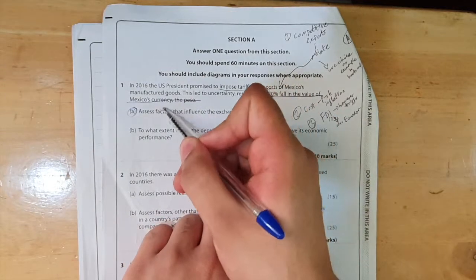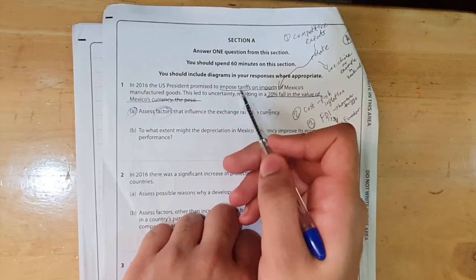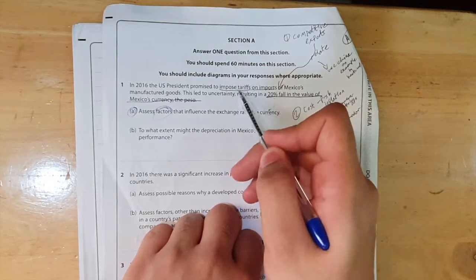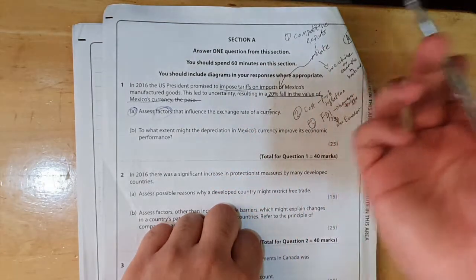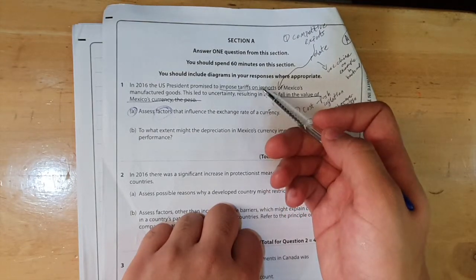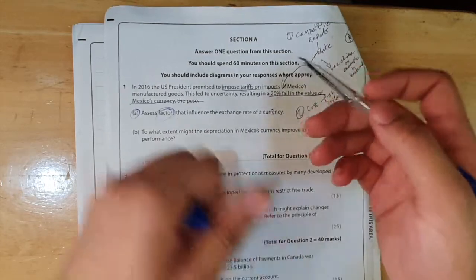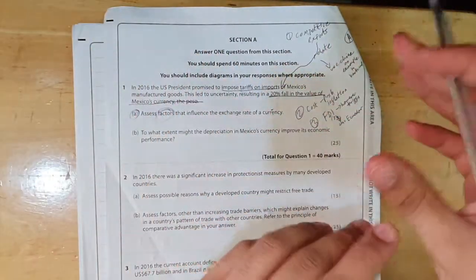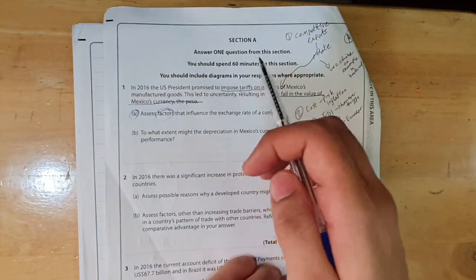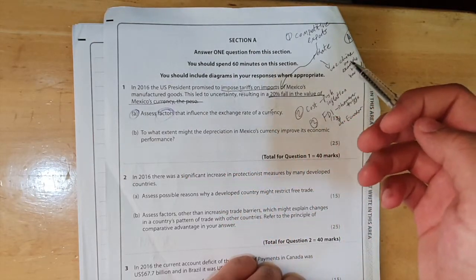So, what factor can influence the exchange rate of a currency? Here we have tariffs on imports. Why? Because with tariffs on imports, the price of imports increases. So, let's look at this from the point of view of Mexico. The US is imposing tariffs on Mexico's exports.